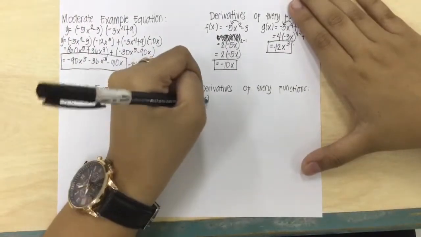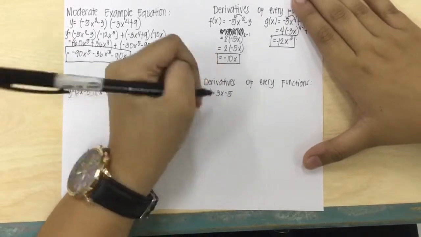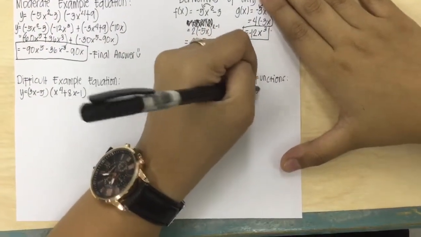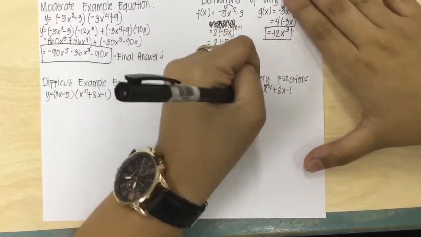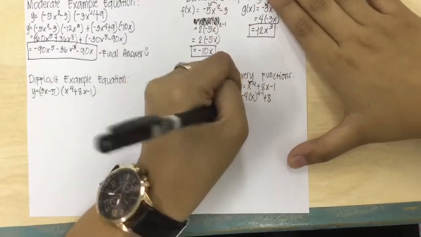f of x is equal to 3x minus 5, and the derivative of 3x is equal to 3 and the derivative of 5 is equal to 0, which gives you the answer of 3. g of x is equal to x raised to the power of 4 plus 8x minus 1 and the derivative of it is 4x cubed plus 8.